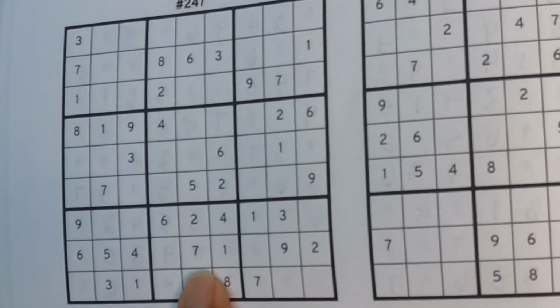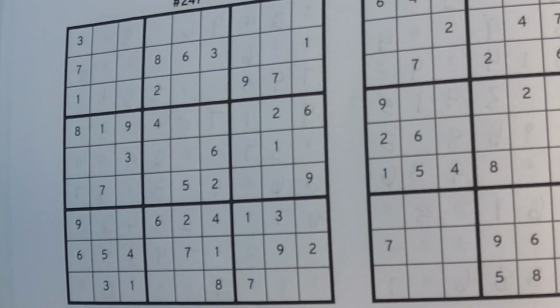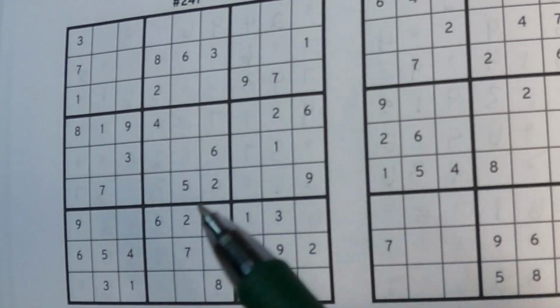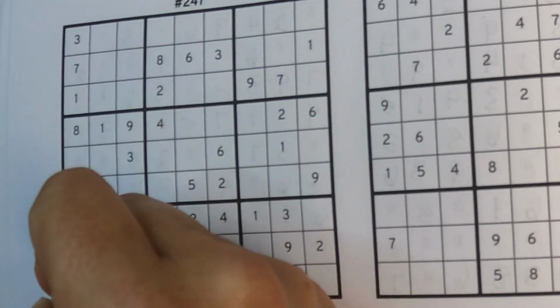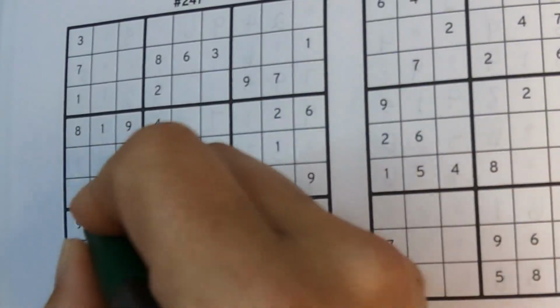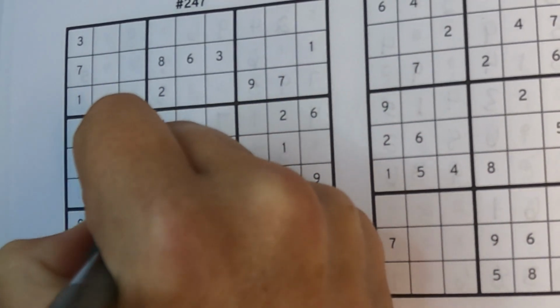Looks like today we're doing puzzle number 247. If we start with this box, we're missing 2, 7, and 8. We've got 7 and 8 here, so this is our 2. 7 here, so 8, 7.